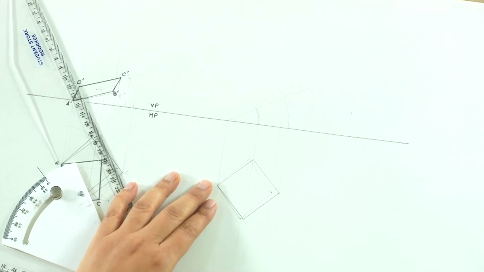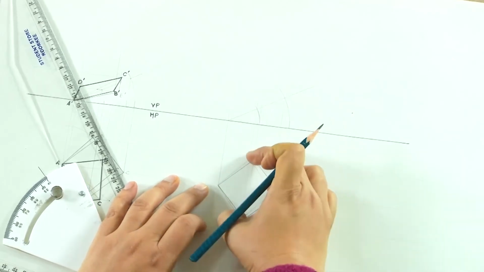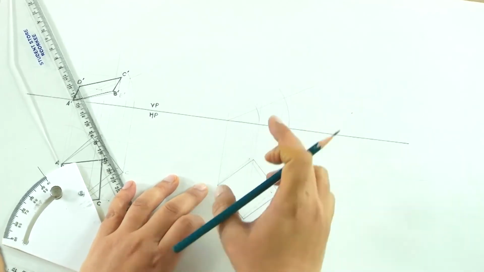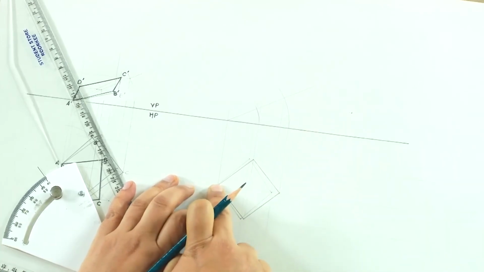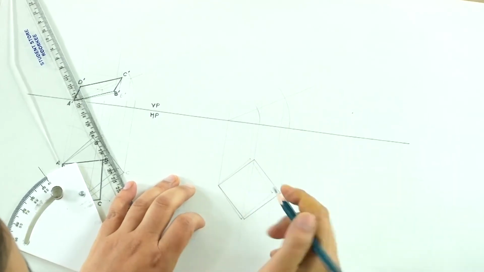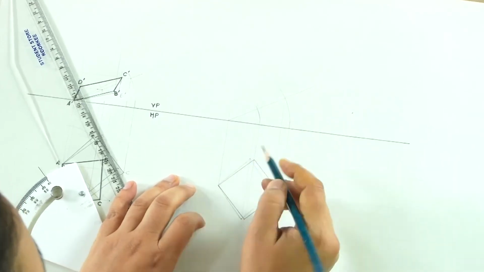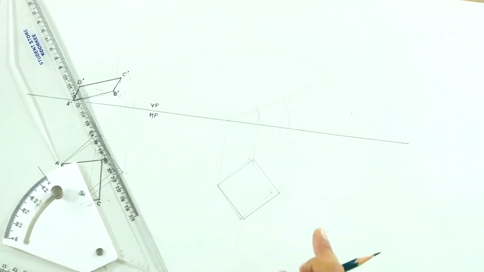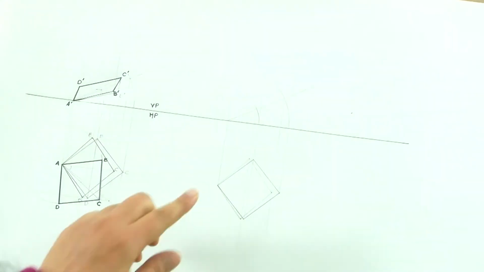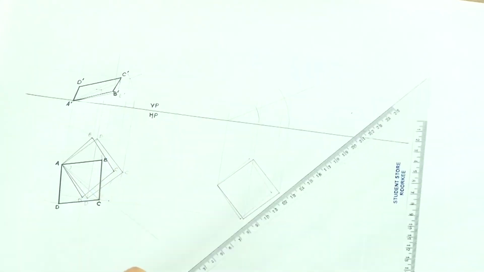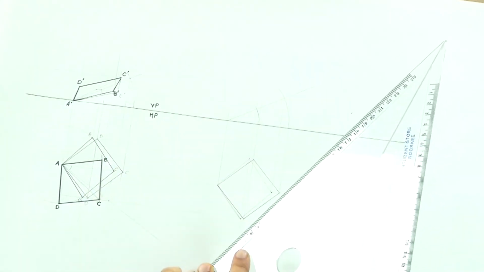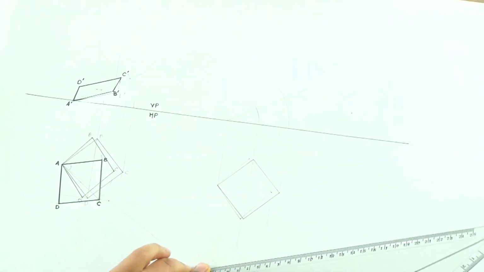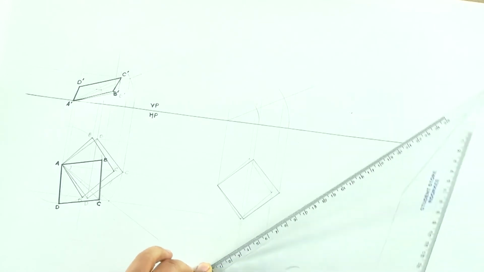Now what we have is, we have to incline this BD about A by 60 degree so that it makes an angle of 60 degree with the VP. So what we have is that through A, the square will still be rotated in such a manner that this BD now makes an angle of 60 degree.